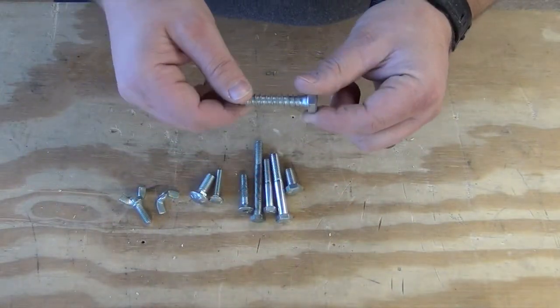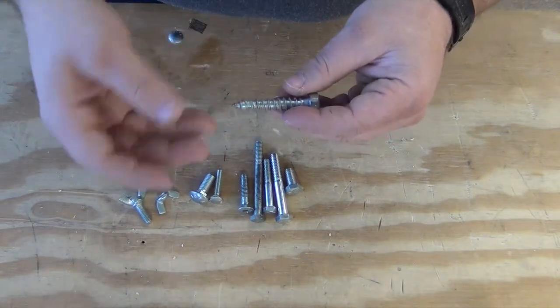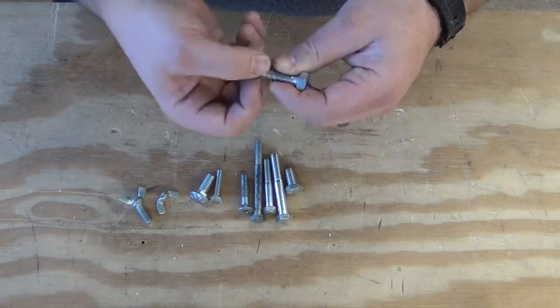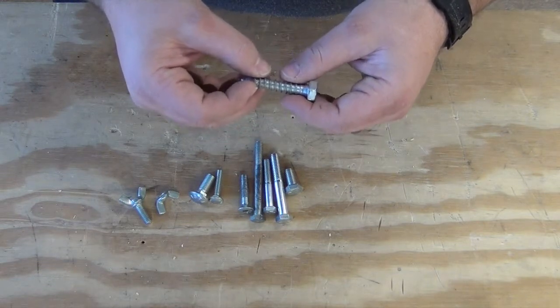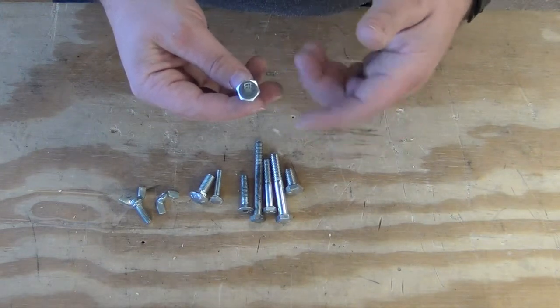Now we kind of brushed on this, but the lag bolt, functionally it's like a screw. So you are going to have to pre-drill because of that heavy body. You want to pre-drill slightly smaller than the body of this bolt, and then you'll drive it with a hex head. Now the hex head isn't particular to the lag bolt.